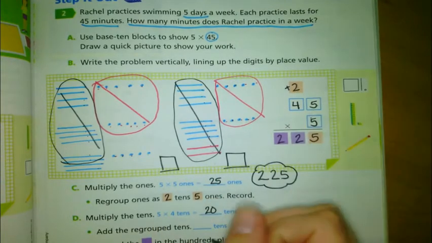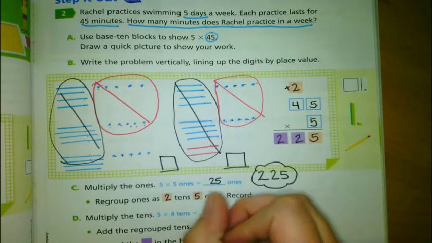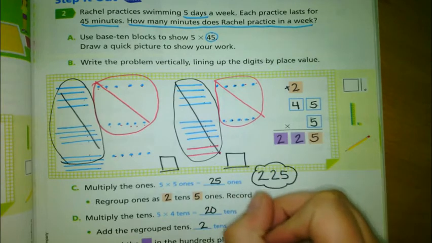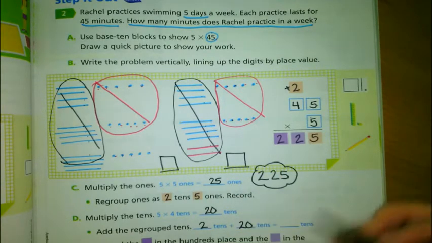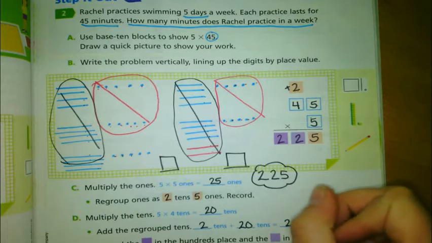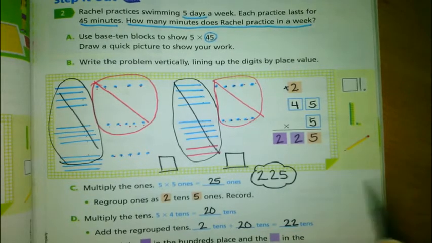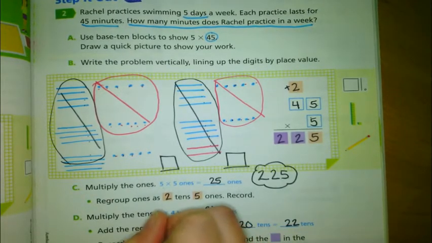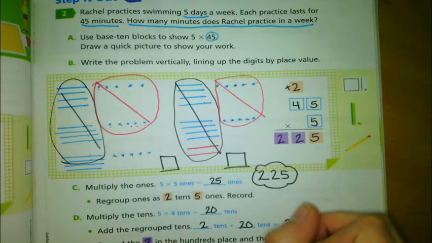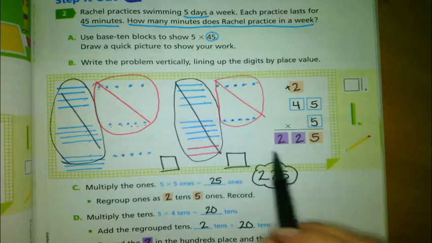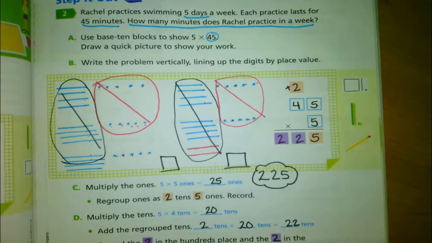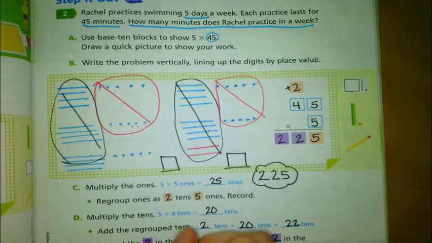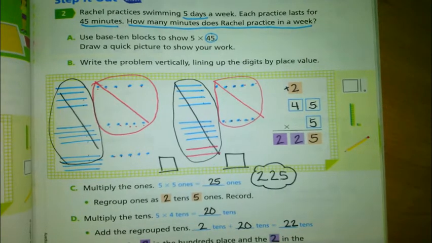But I need to remember I regrouped. I have 2 10s and 20 10s that I just made. So if I add those together, altogether I have 22 10s. When I write that, I put a 2 in the hundreds place, and my second 2 goes in the tens place. Now, if I look at that number all together, I can see that Rachel practices for 225 minutes a week.